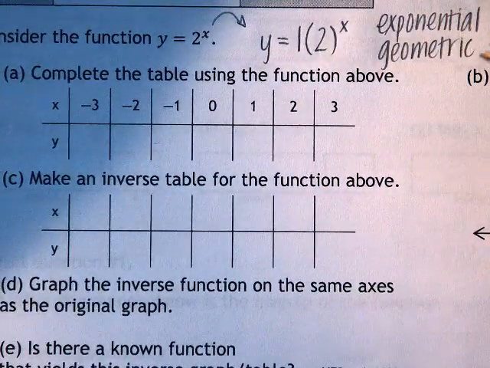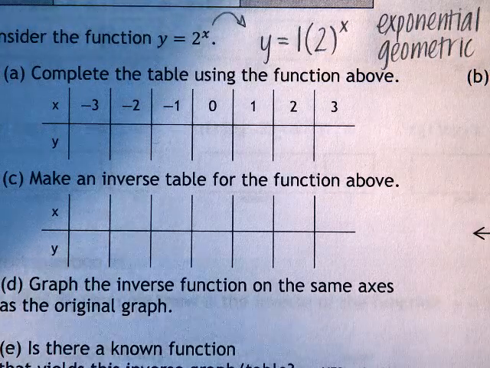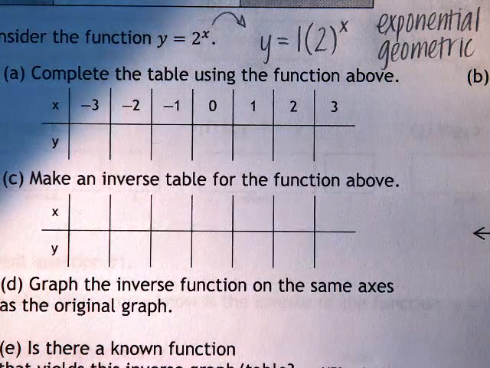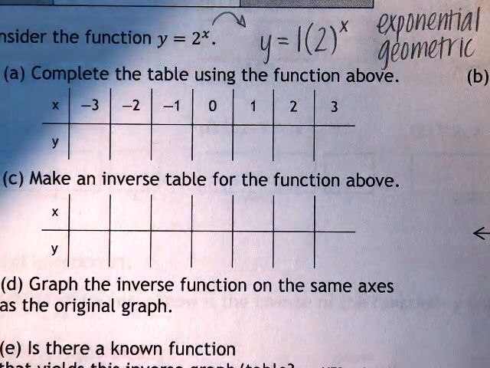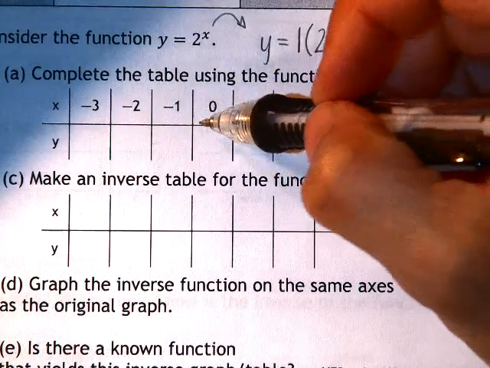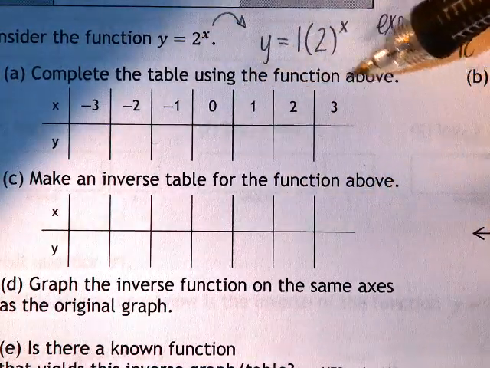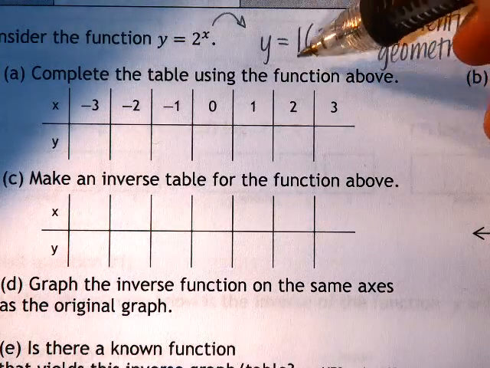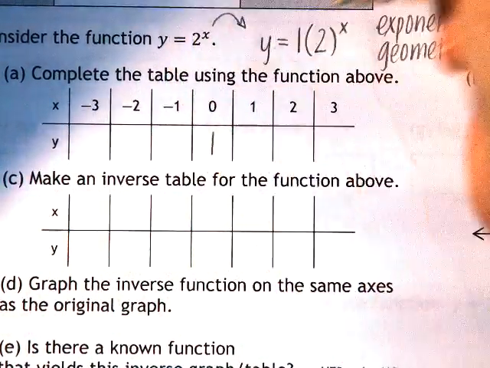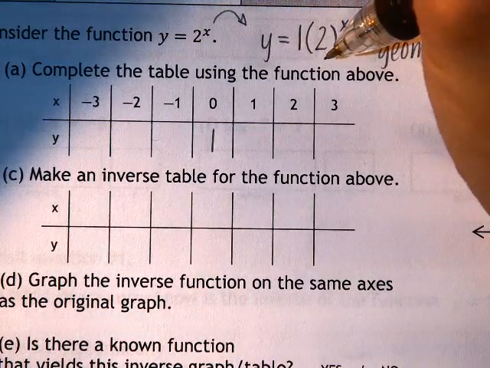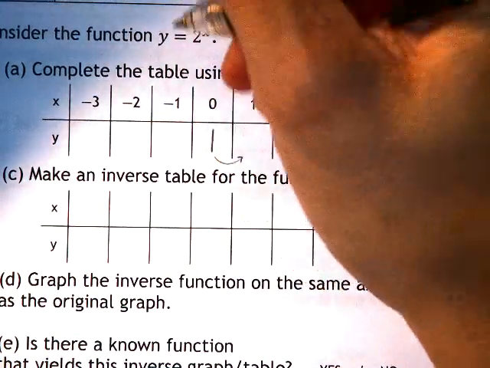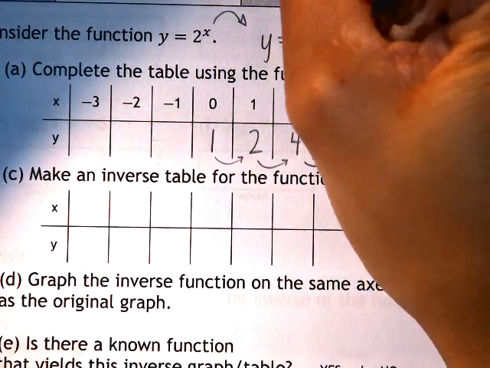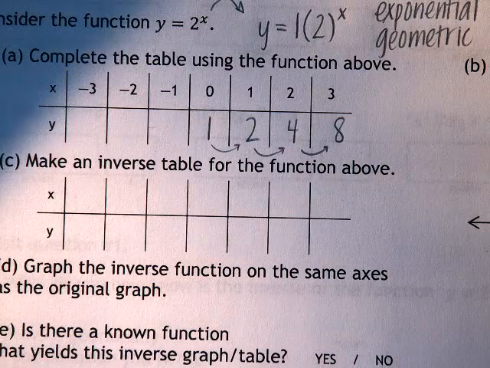In question letter A, it wants us to complete a table. We generally know how to do that, simply because we've seen enough of these problems to know that dealing with a table can be as simple as plugging numbers into the equation, or treating this like a sequence and using what we know about sequences: the initial value would be 1, so there's our 0 term. The multiplier is 2, so I can multiply by 2 to get the next term, multiply by 2 to get to the term after that, and multiply by 2 to get to the term after that. So that seems pretty straightforward.